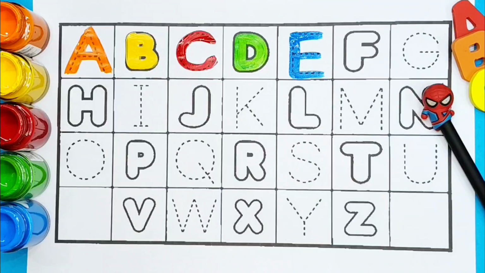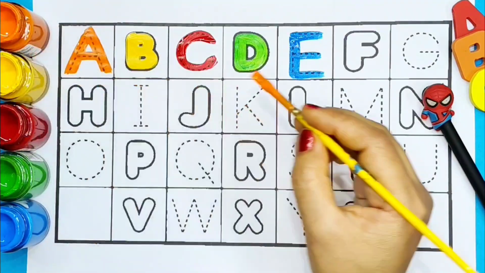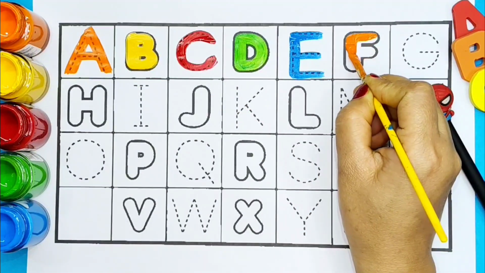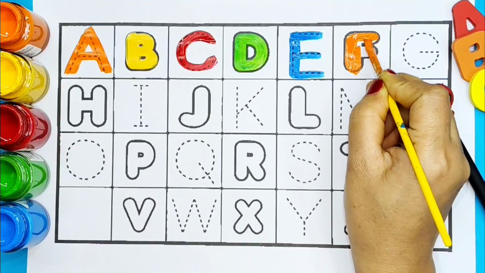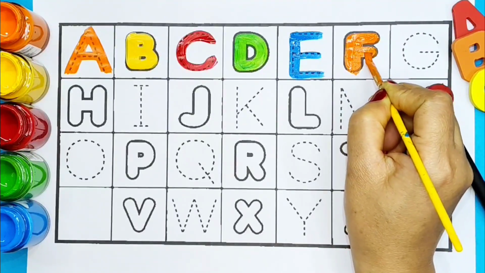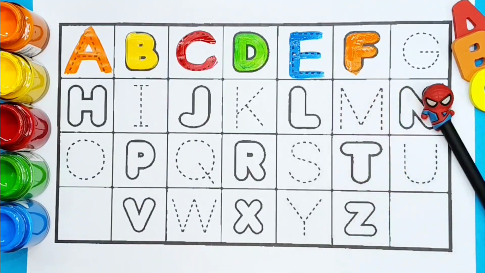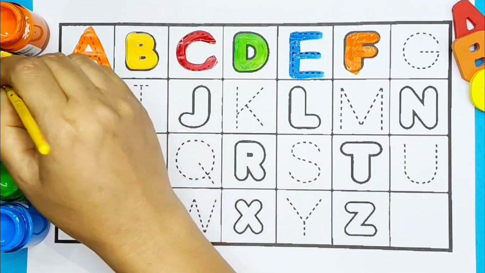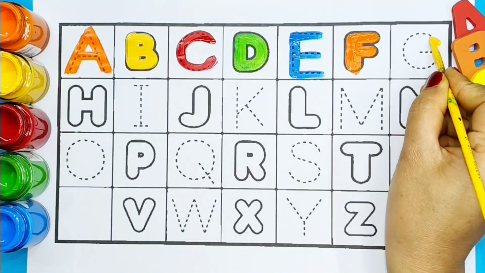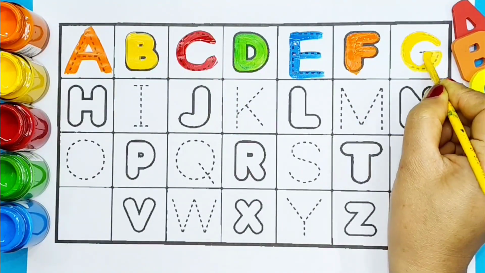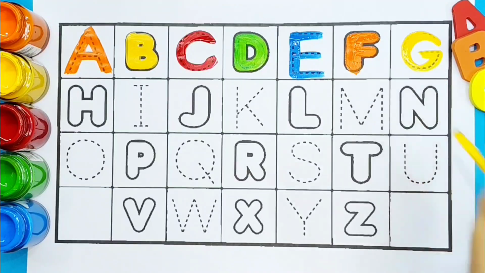E for egg. Orange color. F for fish. Yellow color. G for goat.